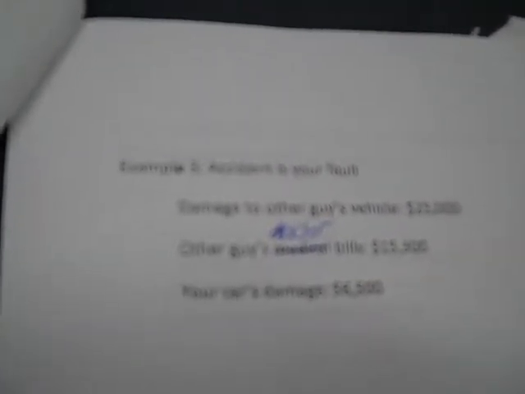Okay, I'm going to do one more. Accident is your fault. Damage to the other guy's vehicle is $125,000. The other guy's doctor bills are $15,300, and your car's damage is $6,500. And there's only one person in the other car.